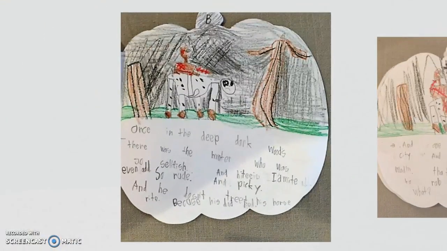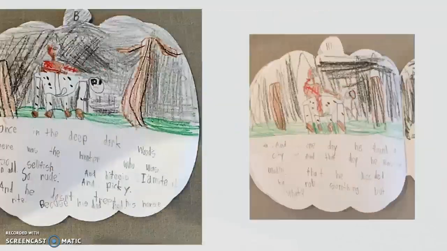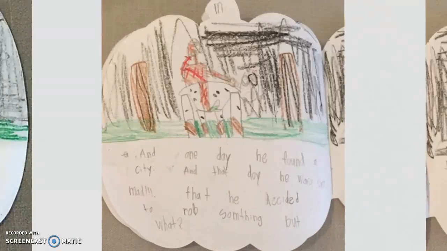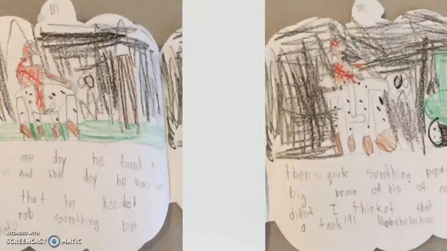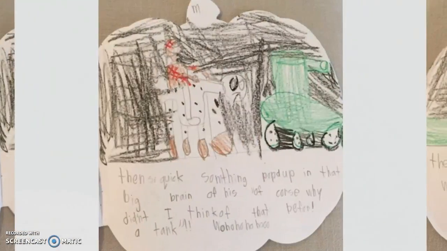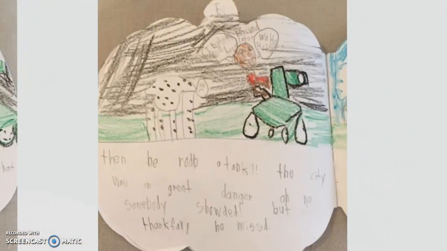And then here, this student needed a lot less support. But you can see him applying those adjectives. This character is selfish, he's rude, he's quite picky. And you can see that he goes through a transformation in the book. This really made kids much more conscious of interesting words. And since then, I've seen them really challenging themselves to use more million-dollar words in their writing.